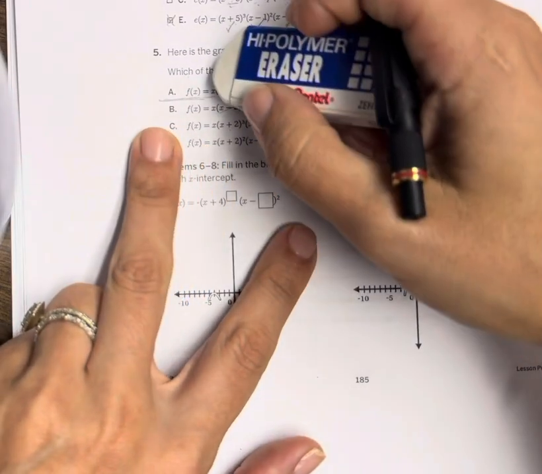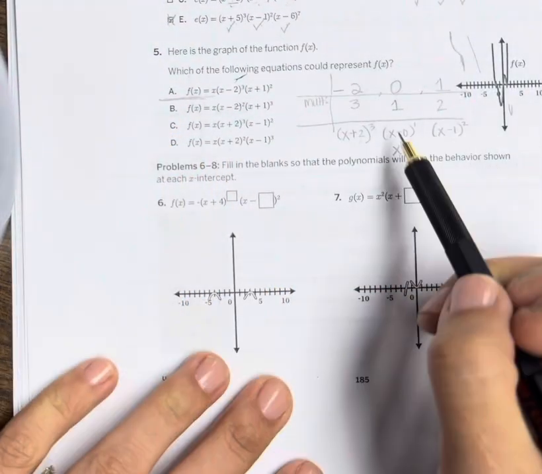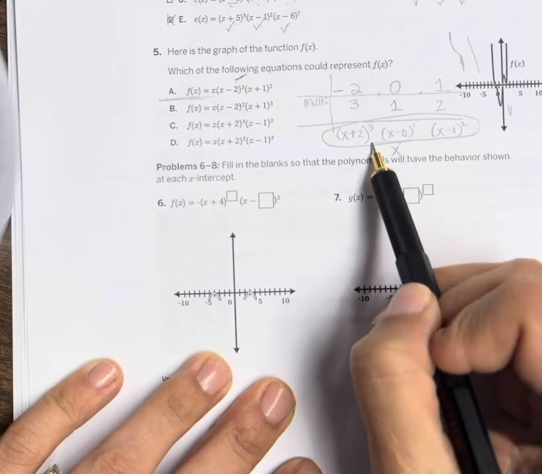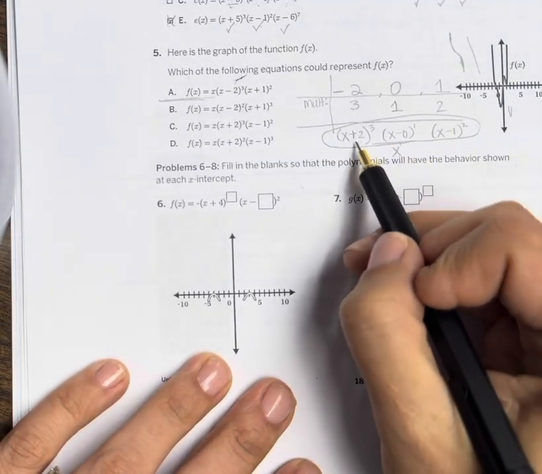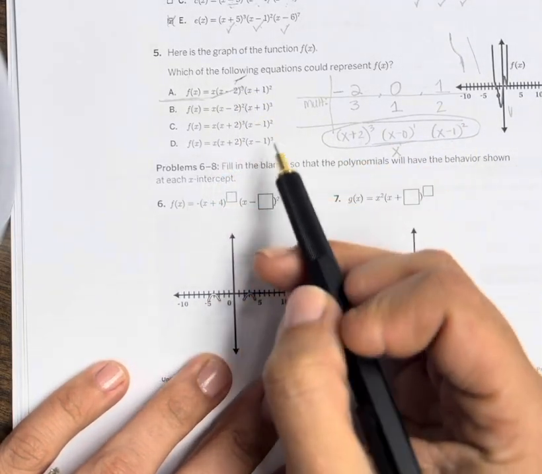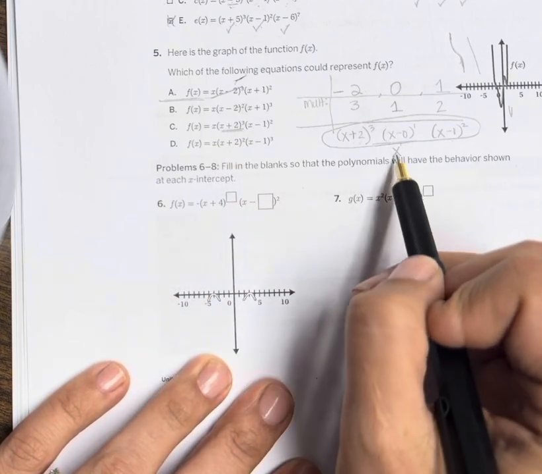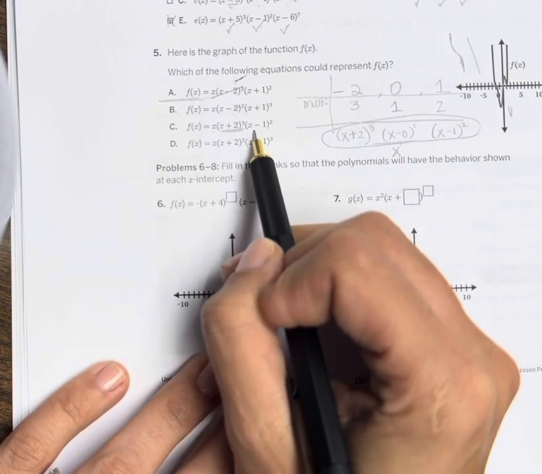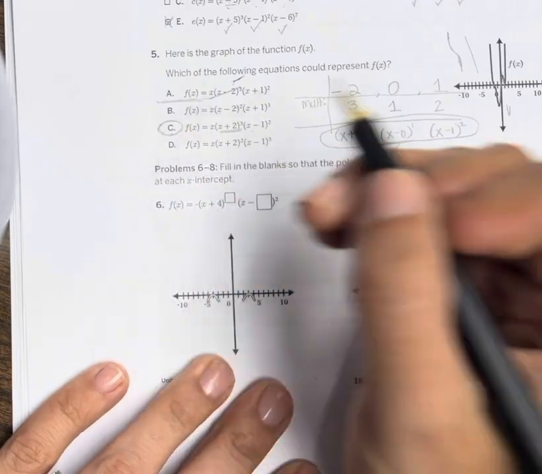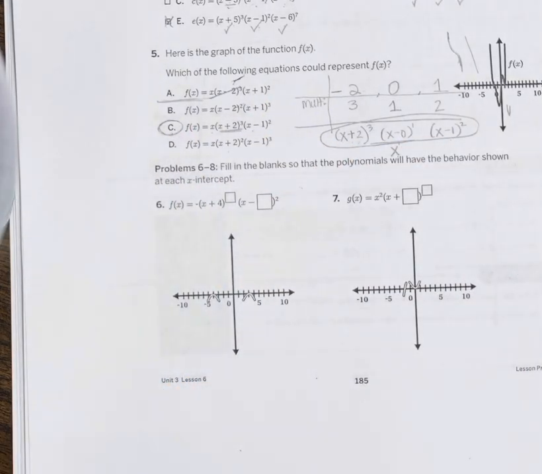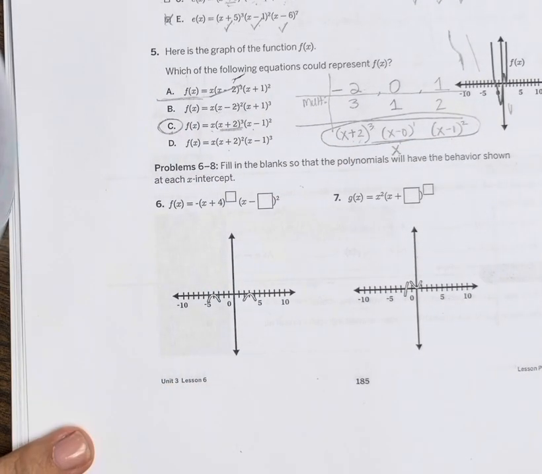Wait, why am I saying x minus 2 is okay? You guys, I am so sorry. I don't know what's going on with my head. All right, I need an x plus 2 to the third, so this is not good. x plus 2 to the third is this guy, followed by an x, followed by an x minus 1 squared. It's C, all right? Okay, my eyes are dancing around.